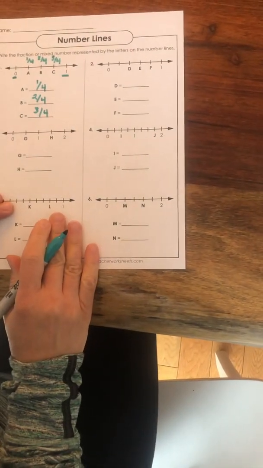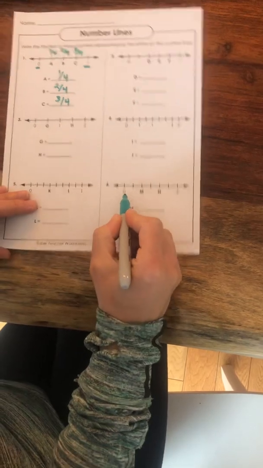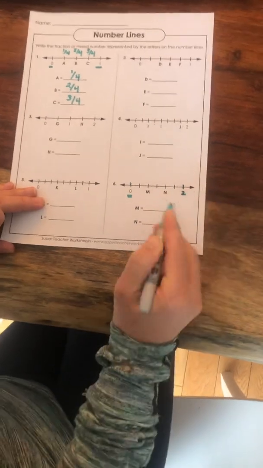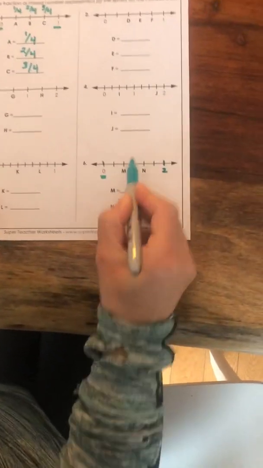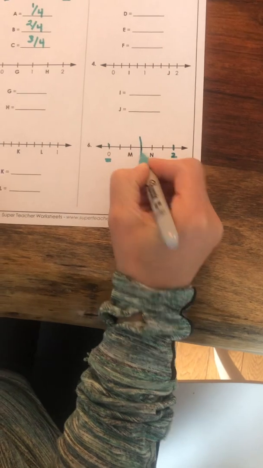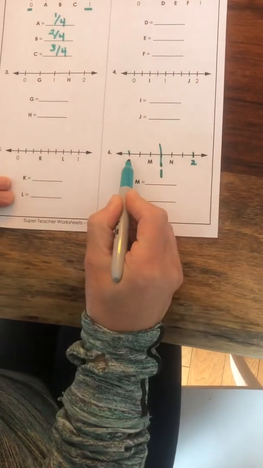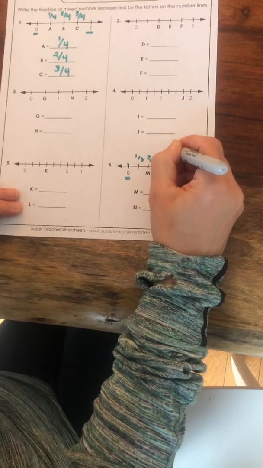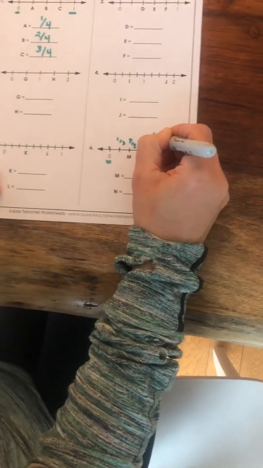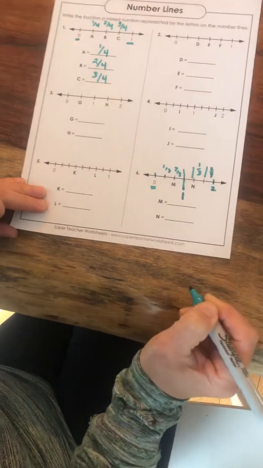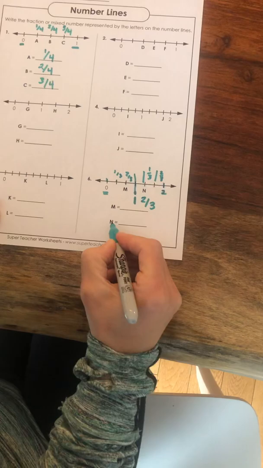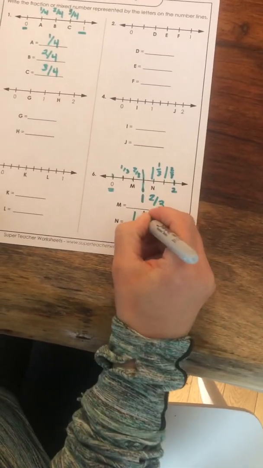For example, if we look at this one right here, here we have 0 and here we have 2. So 1 needs to be in the middle of them. So I would say 1 would be right about there. So then we know this is divided into 3, 1, 2, 3. So this would be 1/3, 2/3, 1 whole. This would be 1 and 1/3, 1 and 2/3, 2 wholes. So M would be 2/3. I should be doing this in pencil, not marker. And N would be a mixed number of 1 and 1/3.